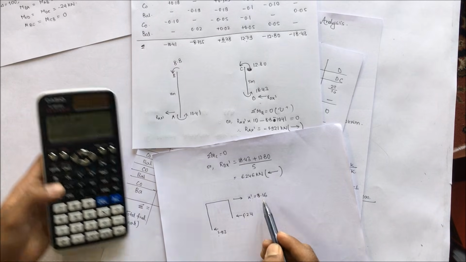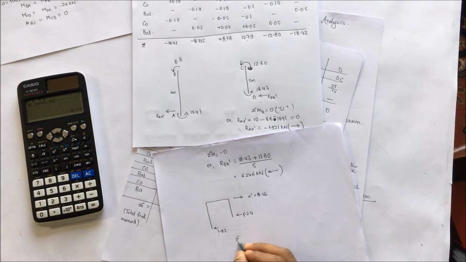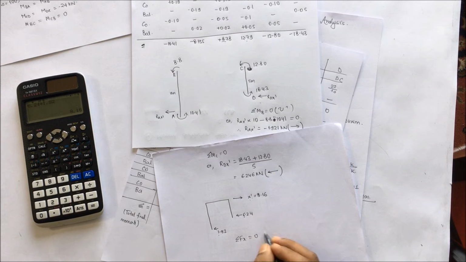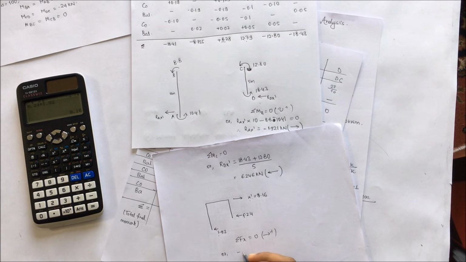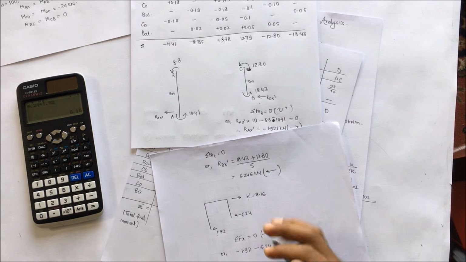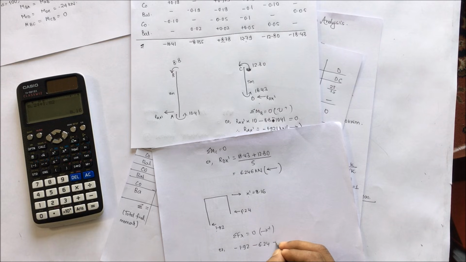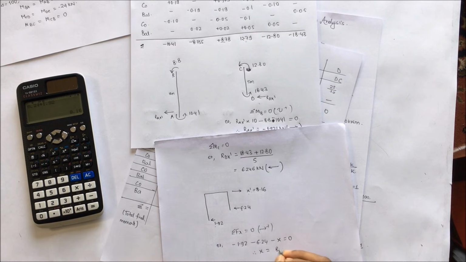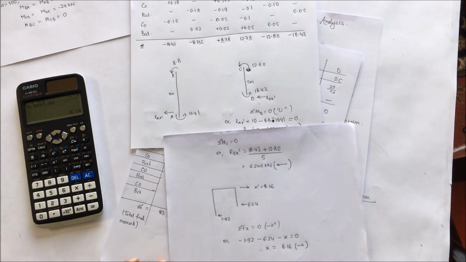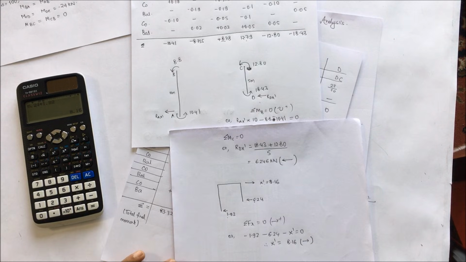So X dash is equal to 8.16. Summation Fx is equal to 0, taking this positive, minus 1.92 minus 6.24. If I assume X in this direction, this will be also negative, but it comes as 8.16 in this direction, X dash.